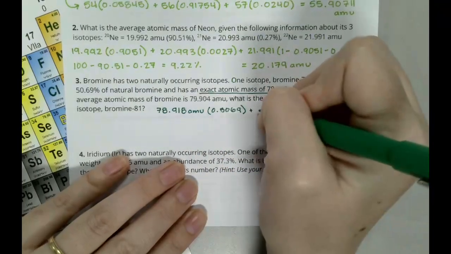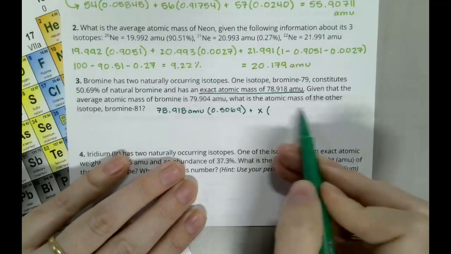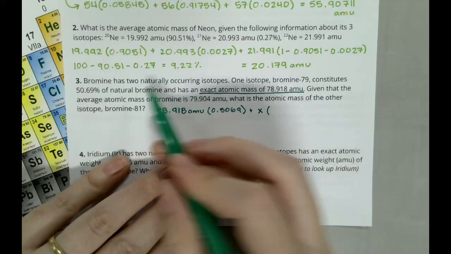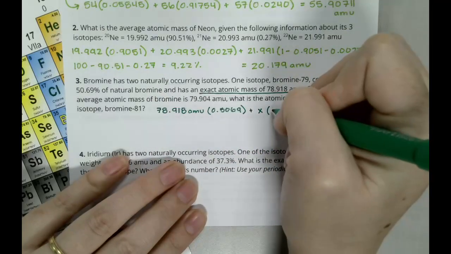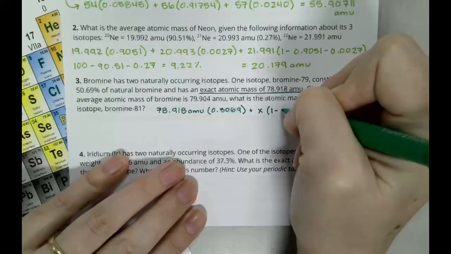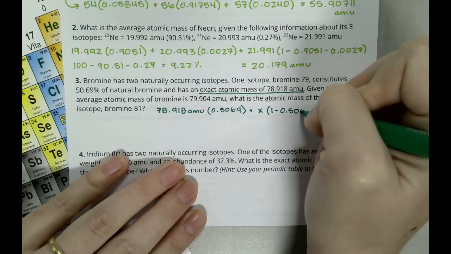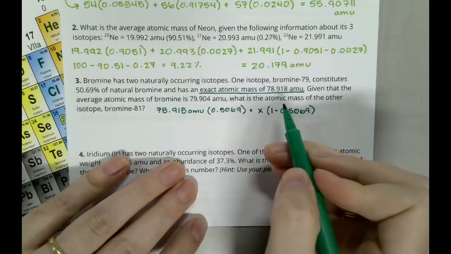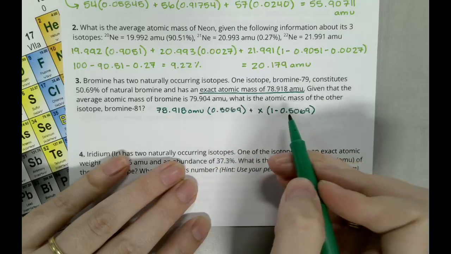So we don't know what that other isotope is, so I'm going to put X there. They also didn't give us the abundance. However, if there's only 2 isotopes, then these 2 abundances should add up to 100. So I'm going to write in 1 minus 0.5069. I could just do the math separately and then put that in. Absolutely, that would be fine. But this is just the way I usually solve these.